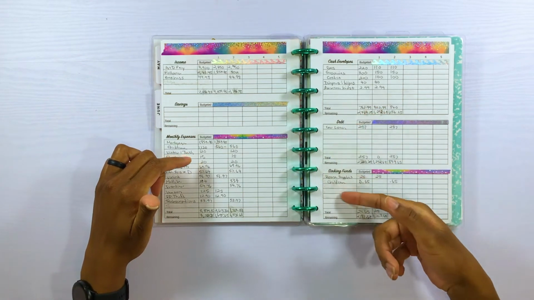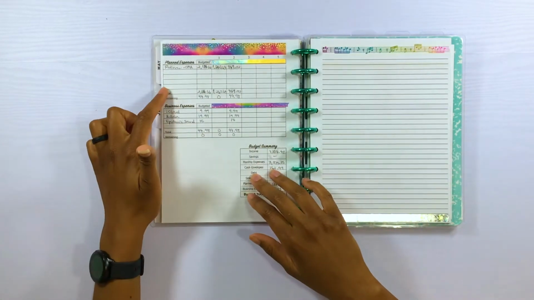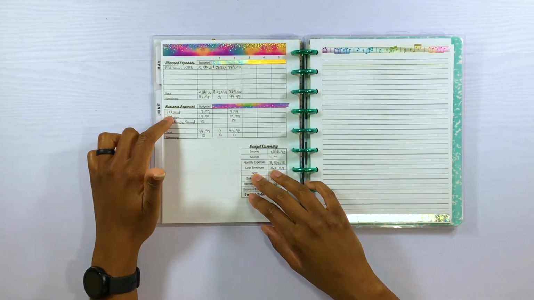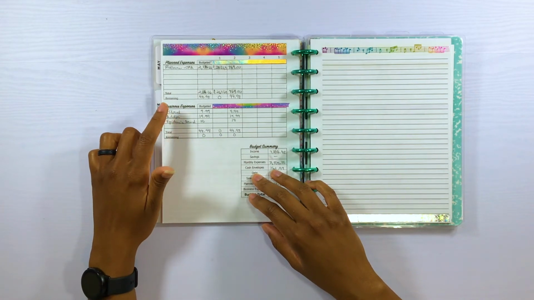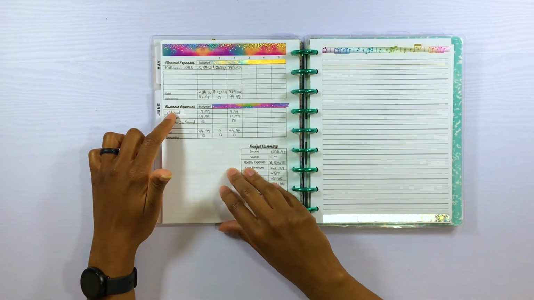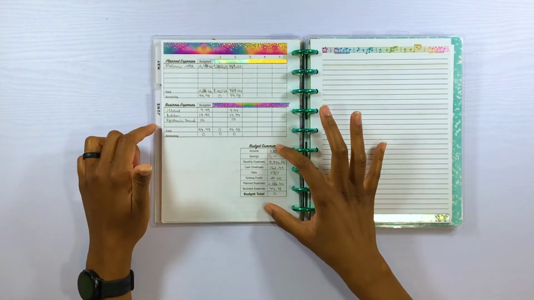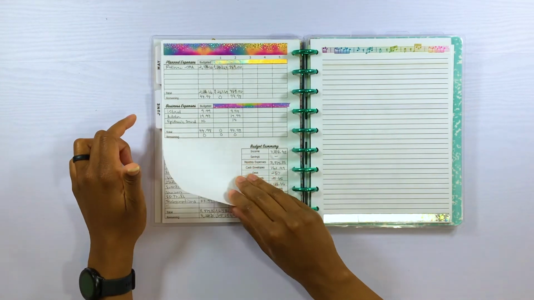And then down here, you can start to see where I do my monthly expenses: the cash envelopes, debt, sinking funds, planned expenses. And then for me, I use this section for business expenses for YouTube. And then you have a budget summary down here.